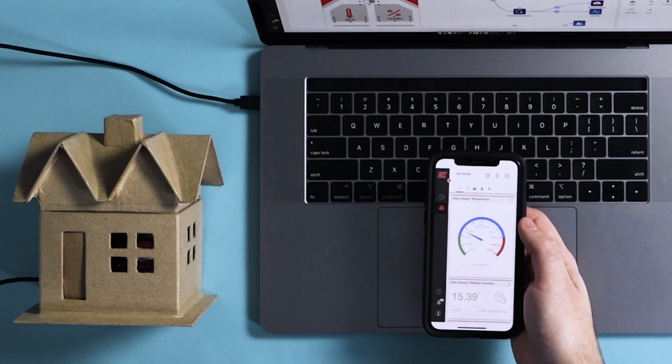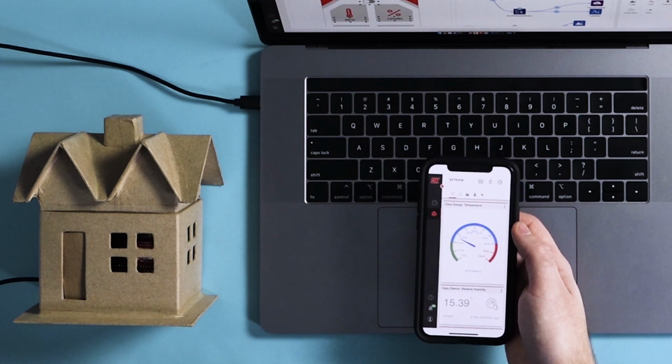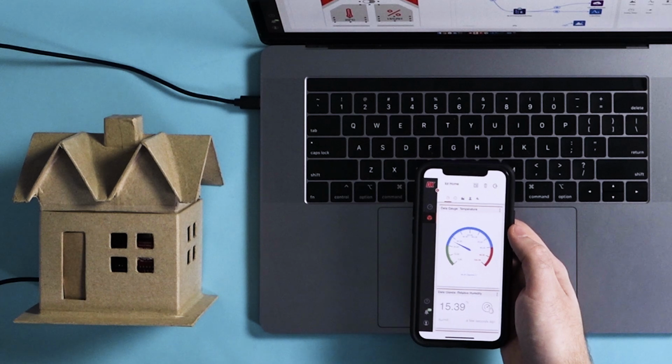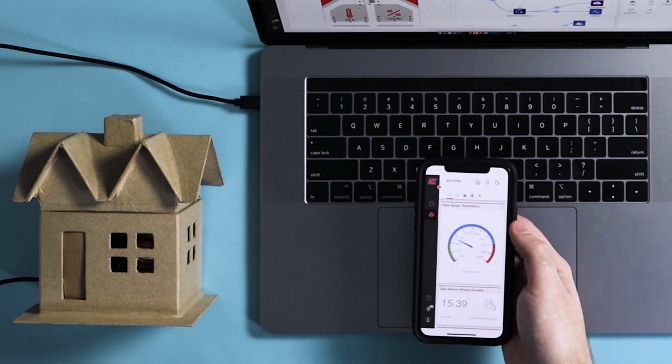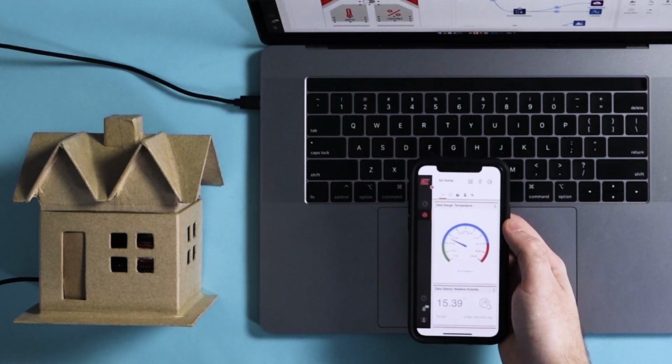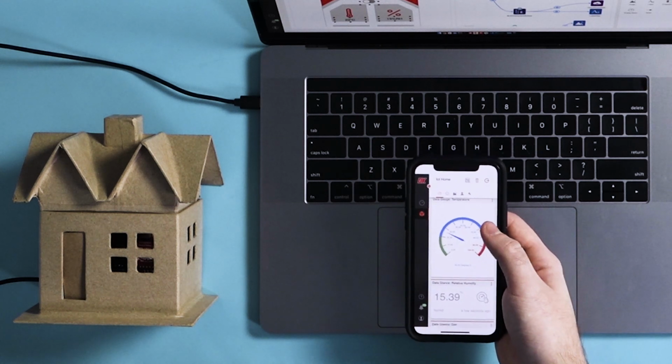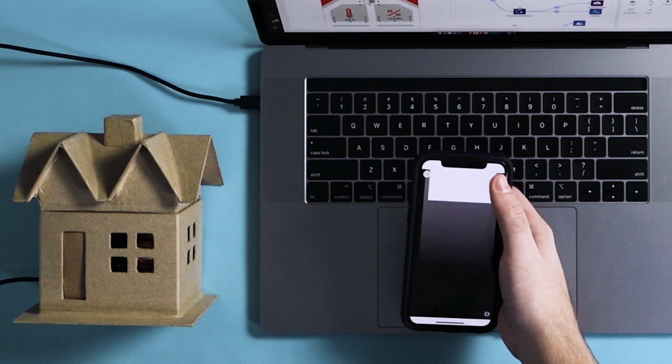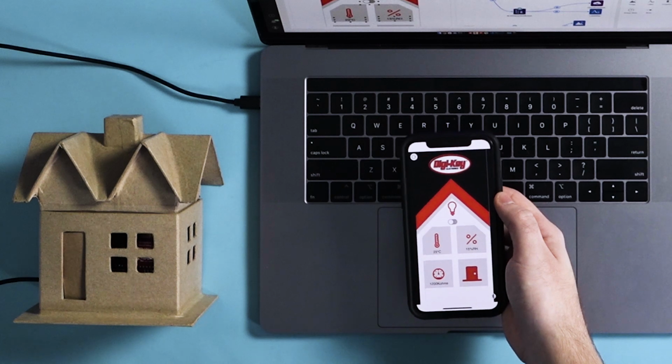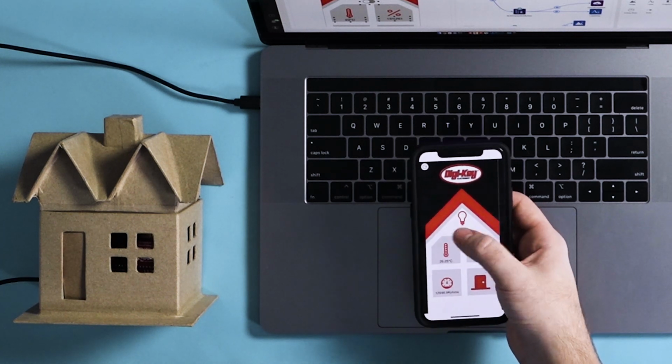Before we start using Digi-Key IoT Studio, we need to install 2 applications: the Digi-Key IoT Studio mobile application for iOS or Android, and the IoT Agent application for your desktop computer. The Digi-Key IoT Studio app integrates with the Digi-Key IoT platform. It lets you monitor your connected projects from your phone or your tablet. You can download it for free from the Apple App Store or the Google Play Store. We'll be using it to interact with our IoT home over Bluetooth Low Energy.